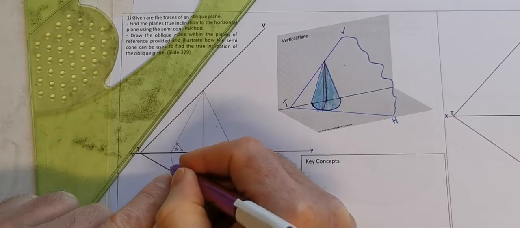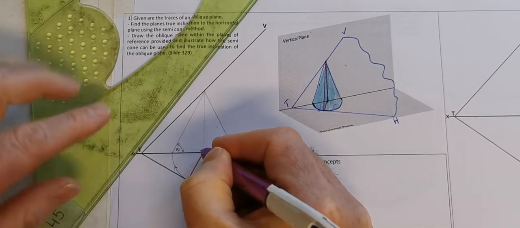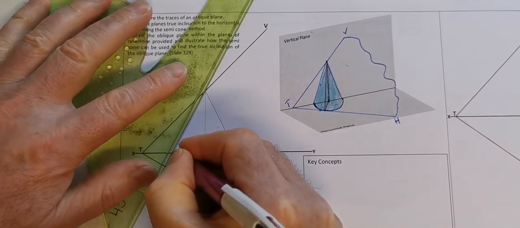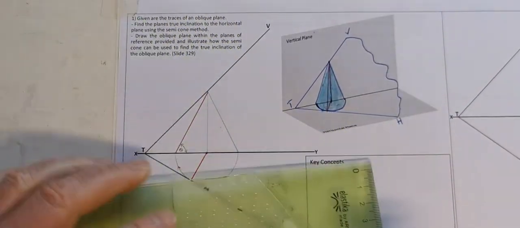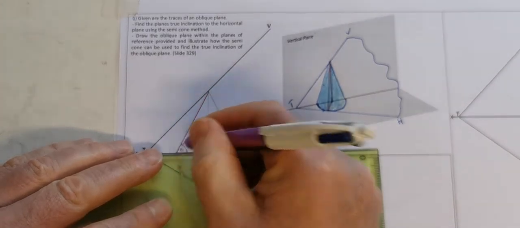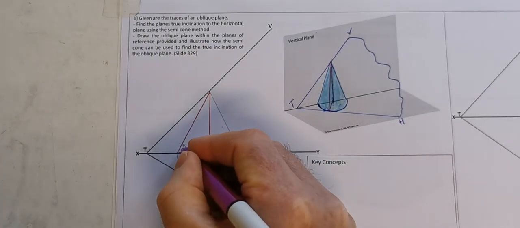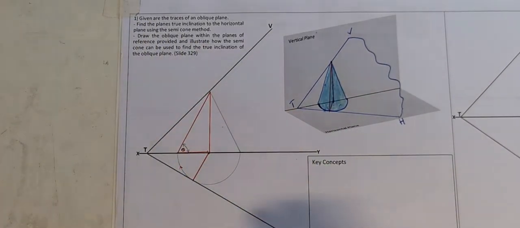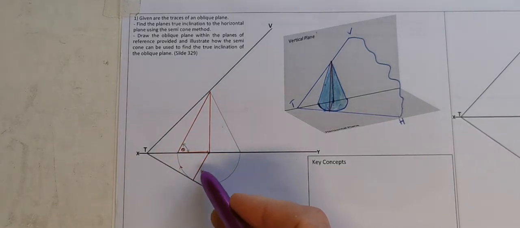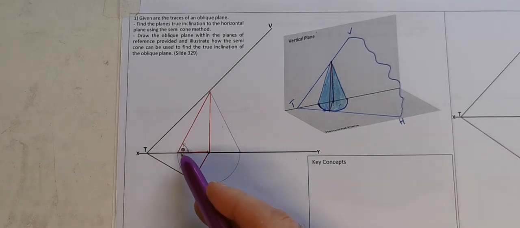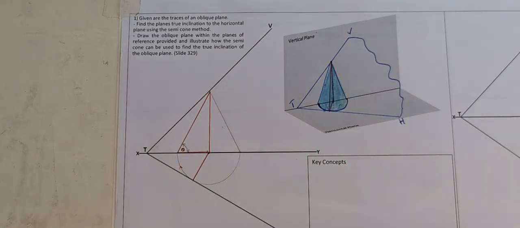It's like you rotate that around until you're looking straight in at it, but you don't move the height, and that in red would be the front view of the set square and the true angle here. So you can think about it as a cone, or as a triangle, but either way it works. That is the true angle between the oblique plane and the ground.